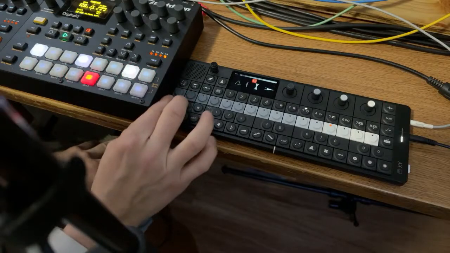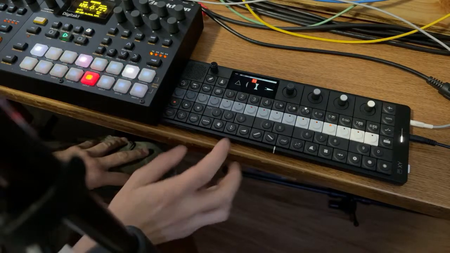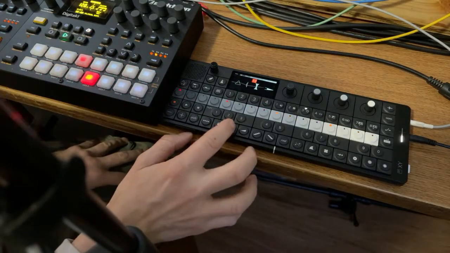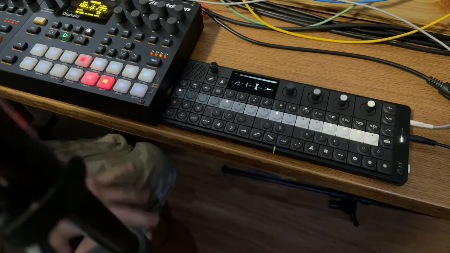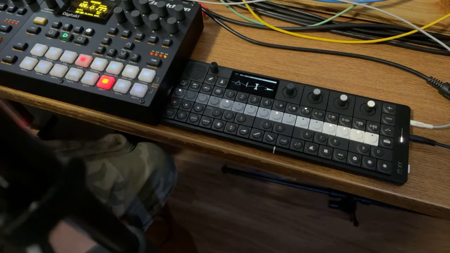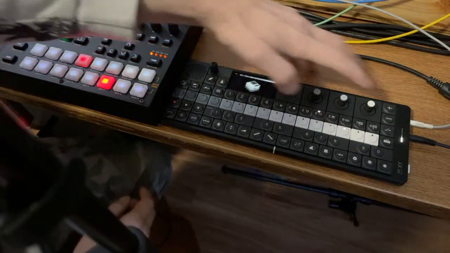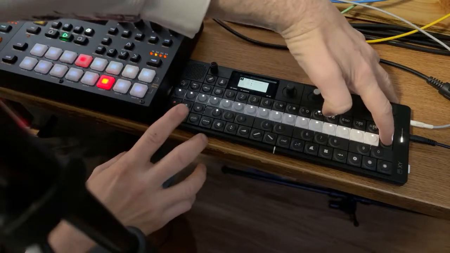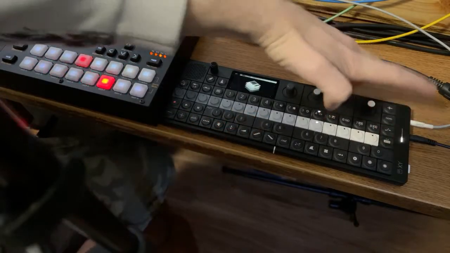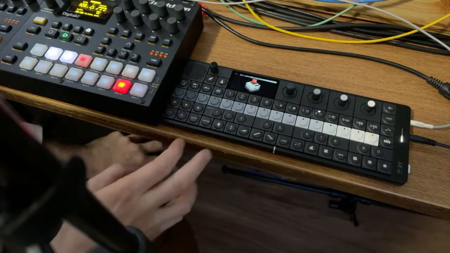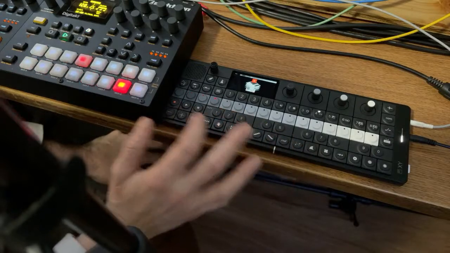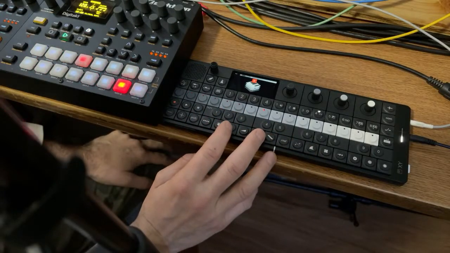2, 3, 4, 2, 2, 3, 4. So that time I didn't get clock jitter. But now if I change the resolution, watch what starts to happen. This gets kind of interesting because you'll hear how I play and you'll hear how it records.